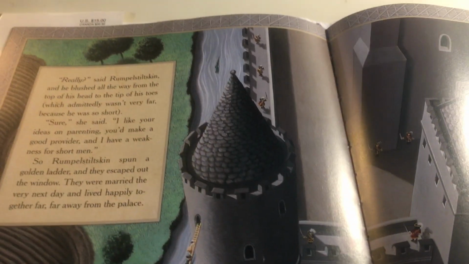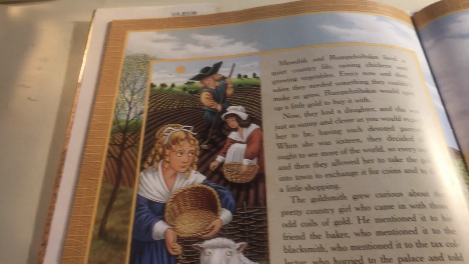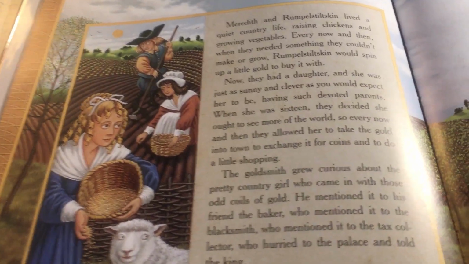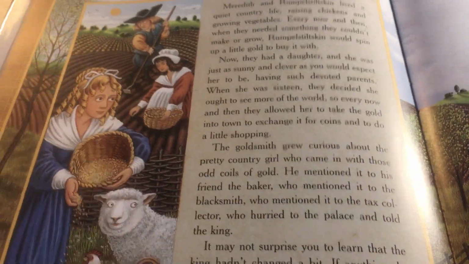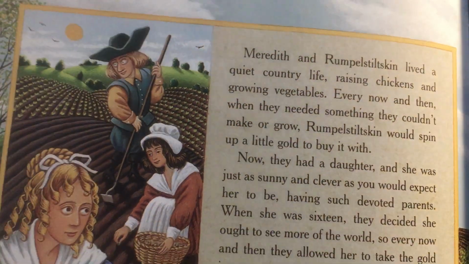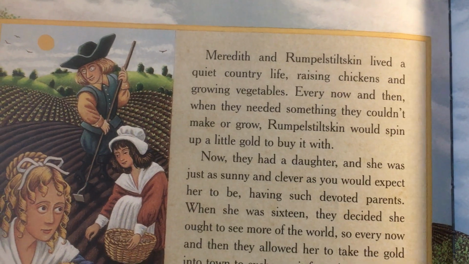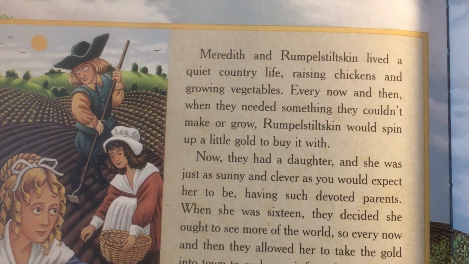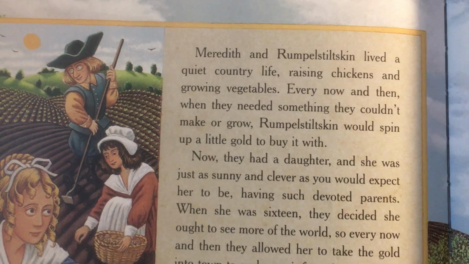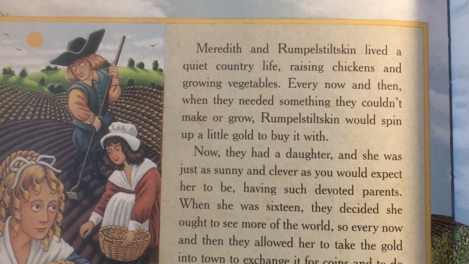So, this story has taken quite a turn different from the original story, hasn't it? But it's not over. There's much more to go. Meredith and Rumpelstiltskin lived a quiet country life, raising chickens and growing vegetables. Every now and then, when they needed something they couldn't make or grow, Rumpelstiltskin would spin up a little gold to buy it with.